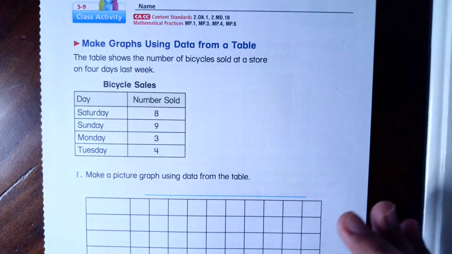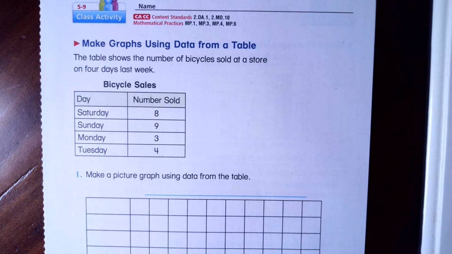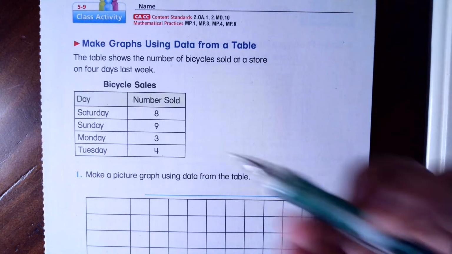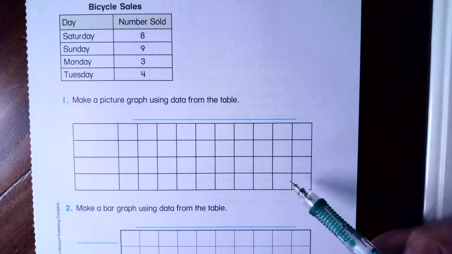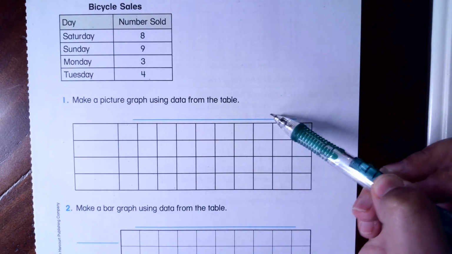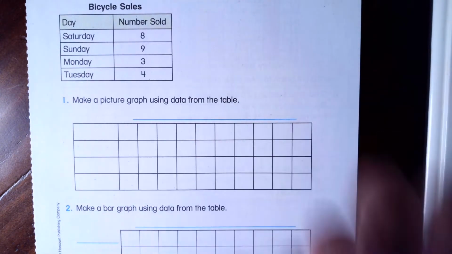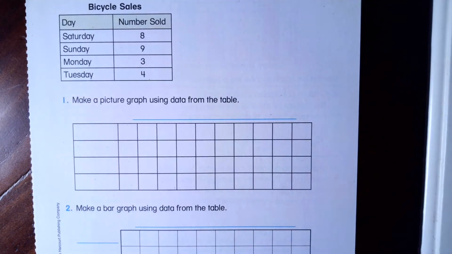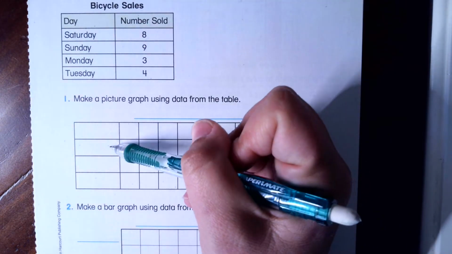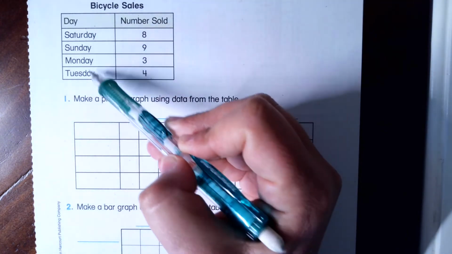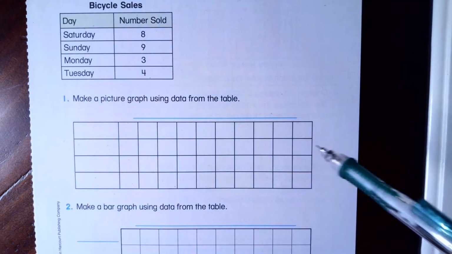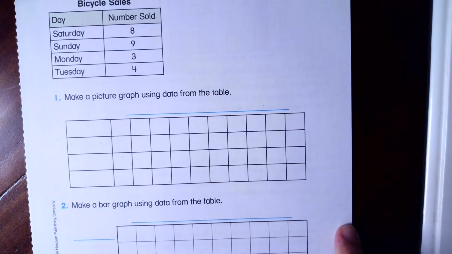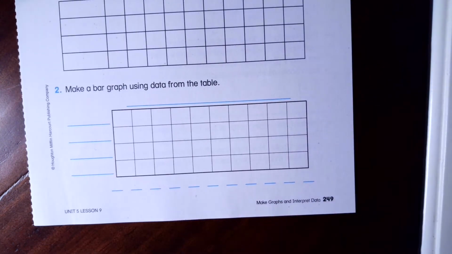So let's get started. I'm actually going to have you do page 249 on your own. You have all of your data. You're going to turn it into a picture graph. Make sure you include a title and the different categories right here, the days, so Saturday, Sunday, Monday, Tuesday. When you draw your picture, make sure you use the same picture for each one and draw something easy, and then do a bar graph.